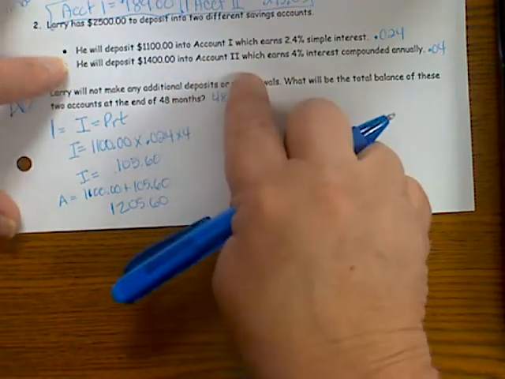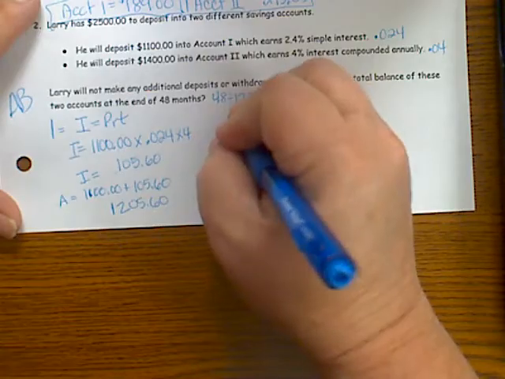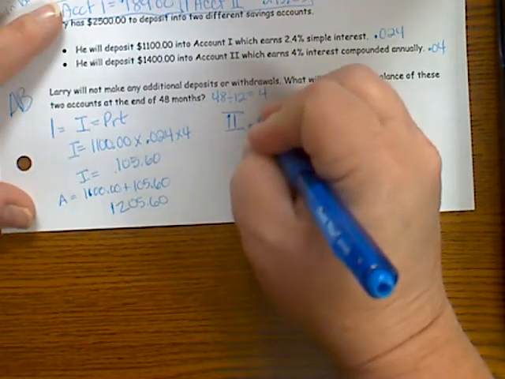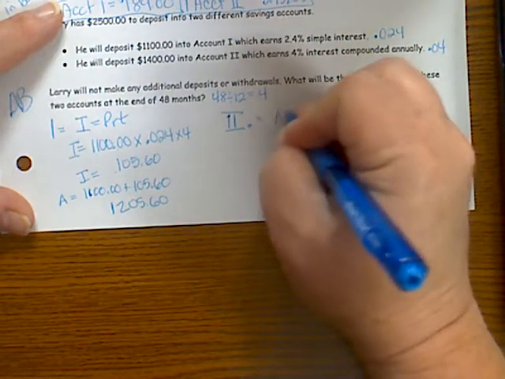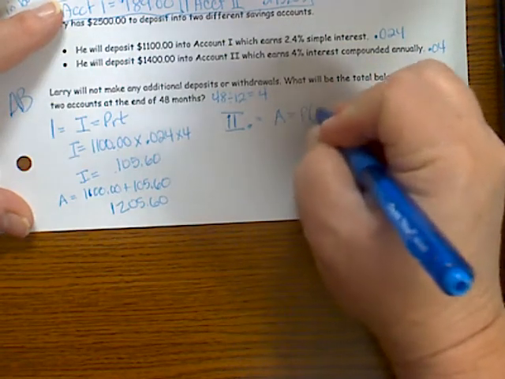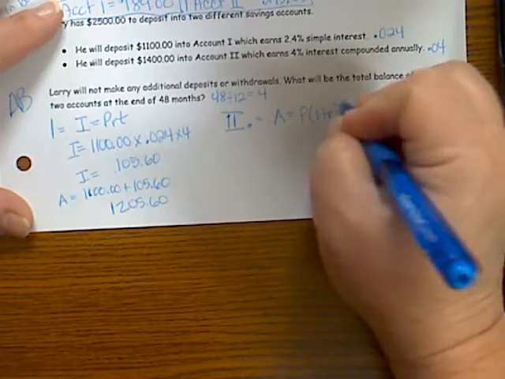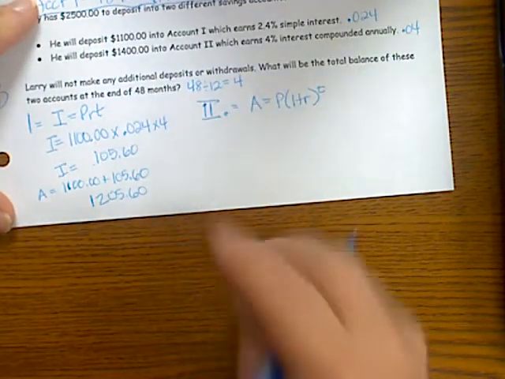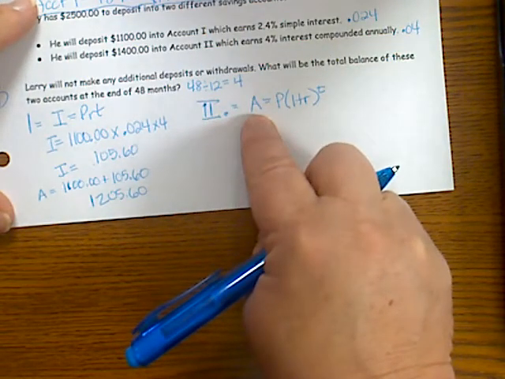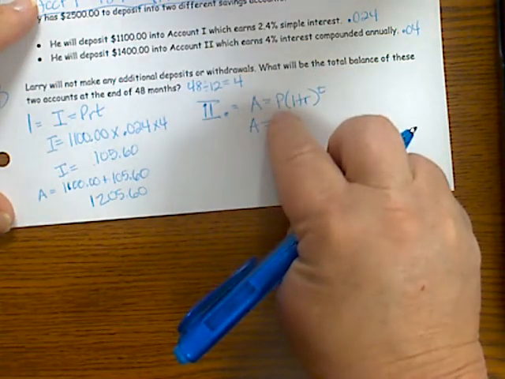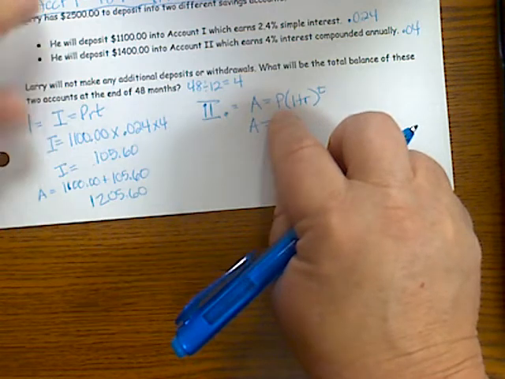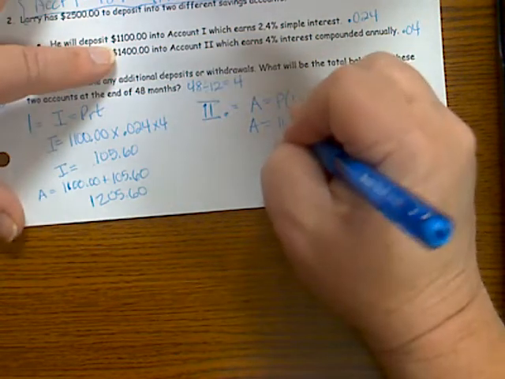So, second account, this is going to be account 2, okay, is compound interest, so that's A equals P parentheses 1 plus R to the power of T, okay? So what information do I have? Do I have my account balance? No. So A equals, do I have my principal? Hope you said 1,400.